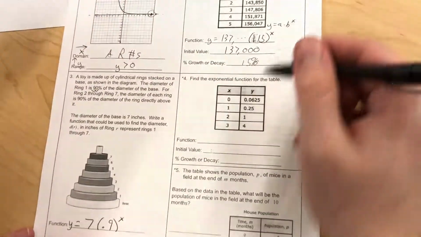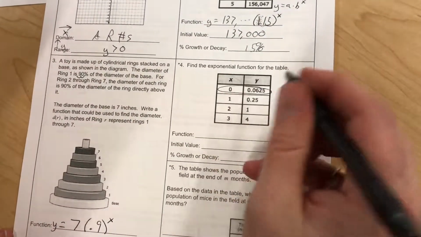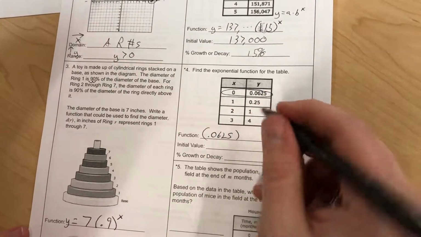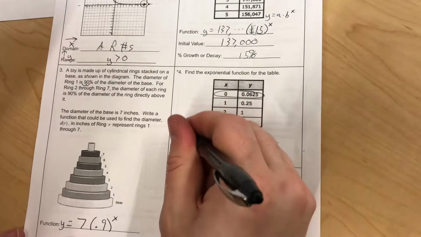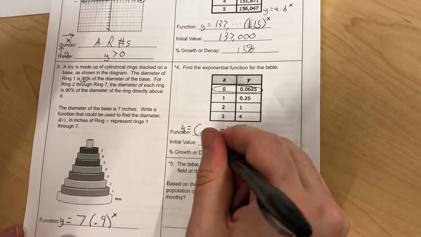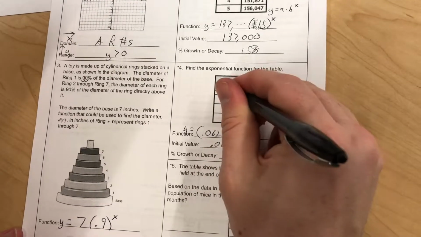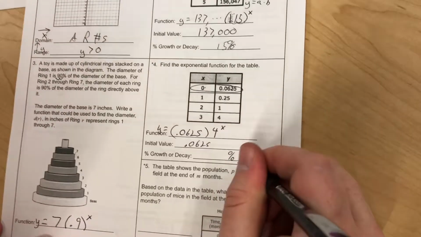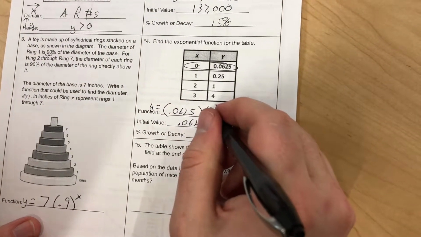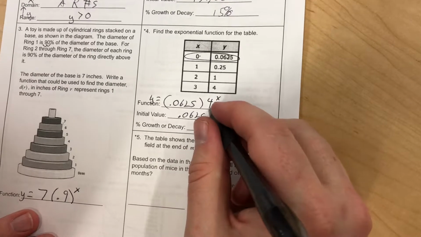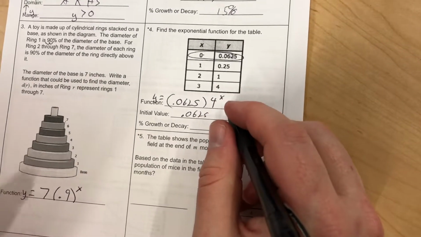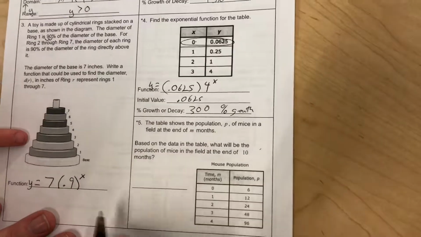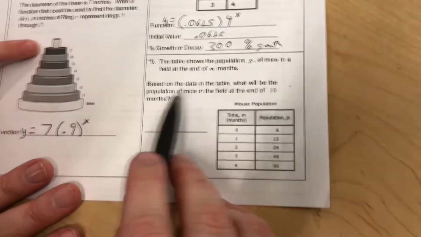On this one, this is the same as the one before it. You enter it, but this one gives us the initial value. 0.0625, and in this case, we're multiplying everything by 4 to the x. So that's a y equals. My initial value is that 0.0625. It's where x equals 0. And my growth or decay, again, this is growth. We ignore a 1 here. So 4 minus 1 is going to be 3. And then we move our decimal over 2 places to change from a decimal to a percent. That's 300% growth.